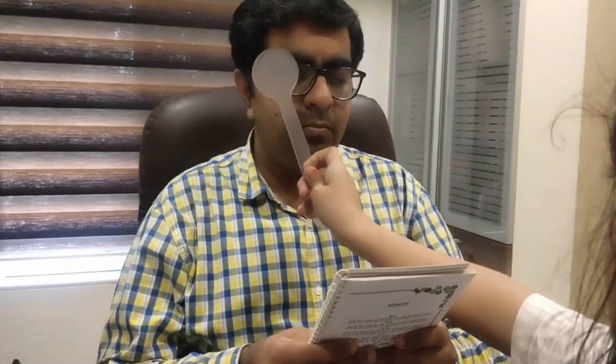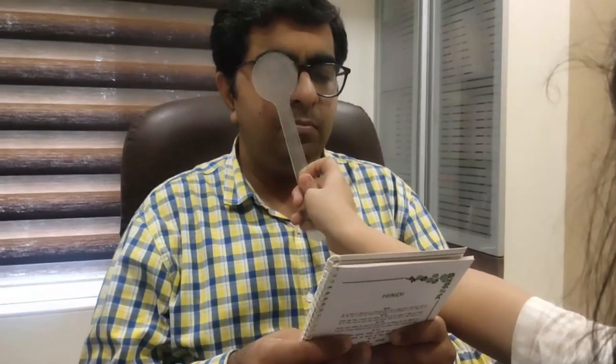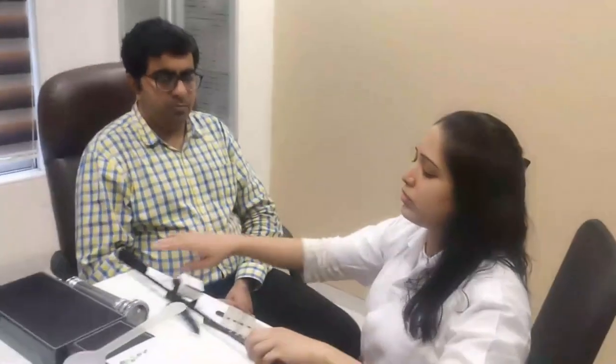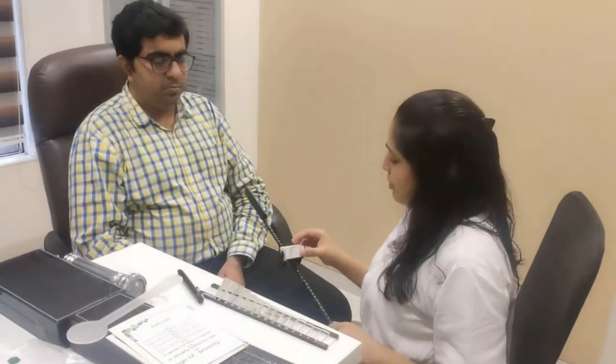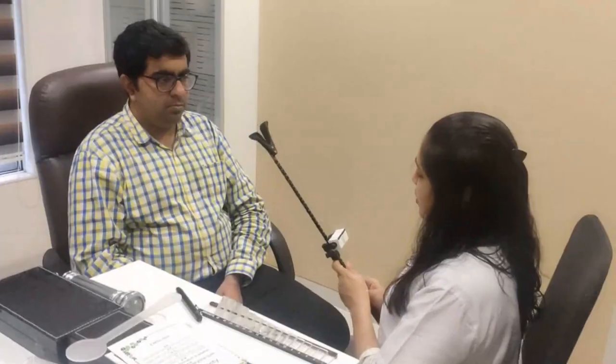Now on doing the cover uncover test, we can see that there is very slight exophoric movement of both eyes for near, which gives us an indication that probably the patient has a convergence insufficiency for near.